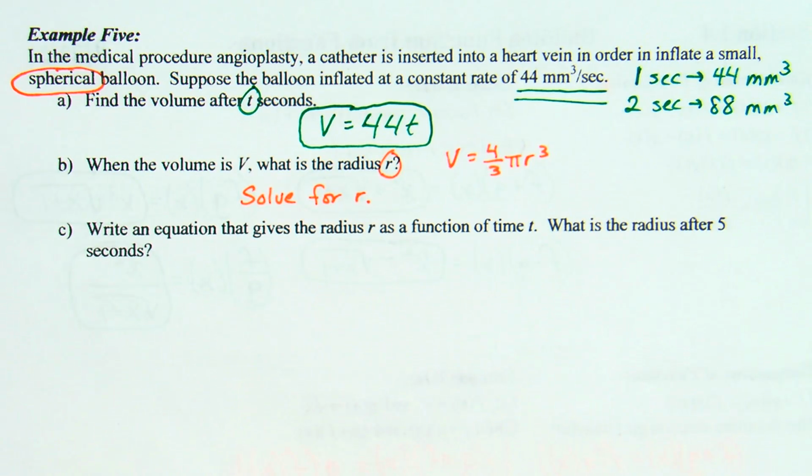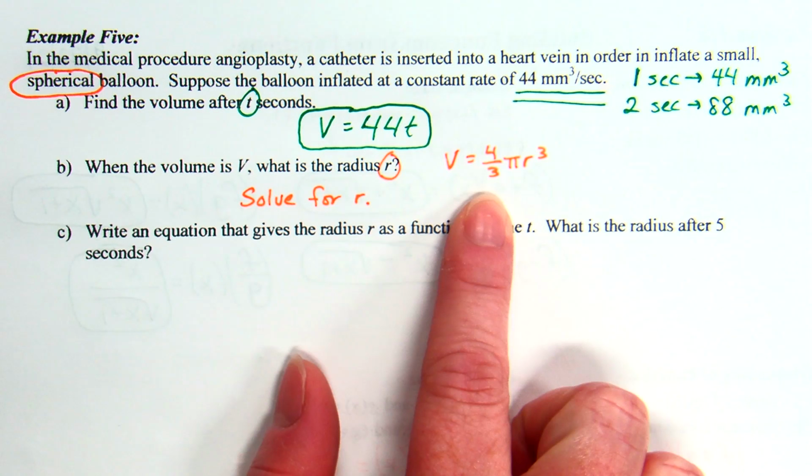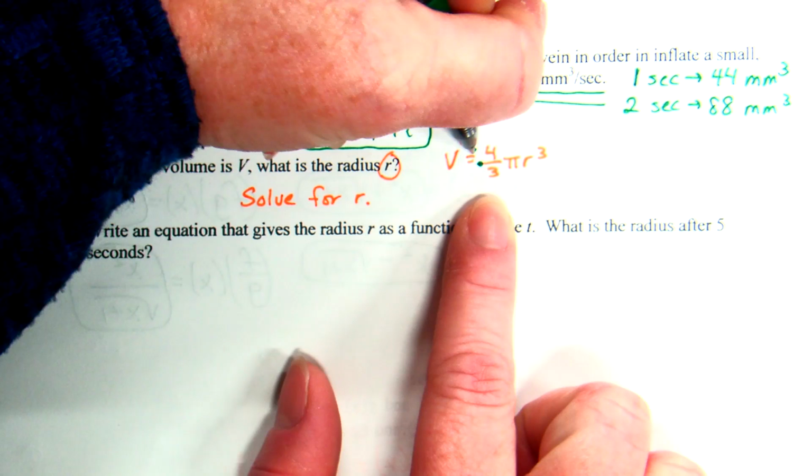Thoughts on how to move 4/3 away, move it to the other side? Divide by 4/3, or multiply by the reciprocal. It's not that you can't divide by 4/3, but you end up having to switch to the reciprocal anyways. So, to move the 4/3, we're going to multiply by 3/4.